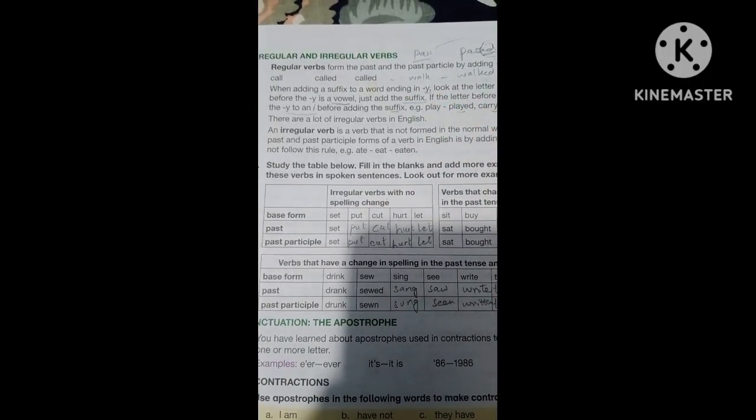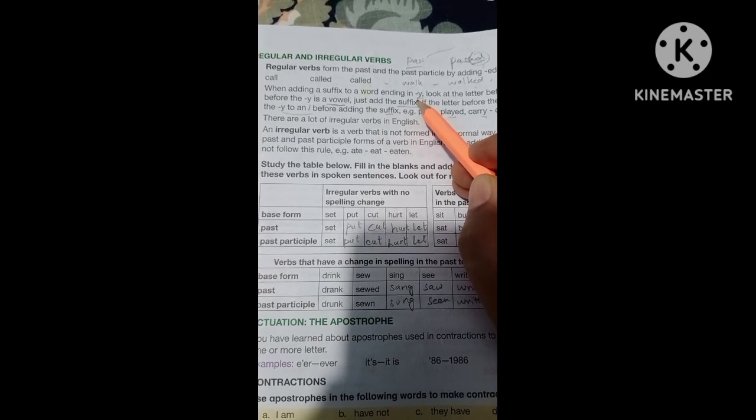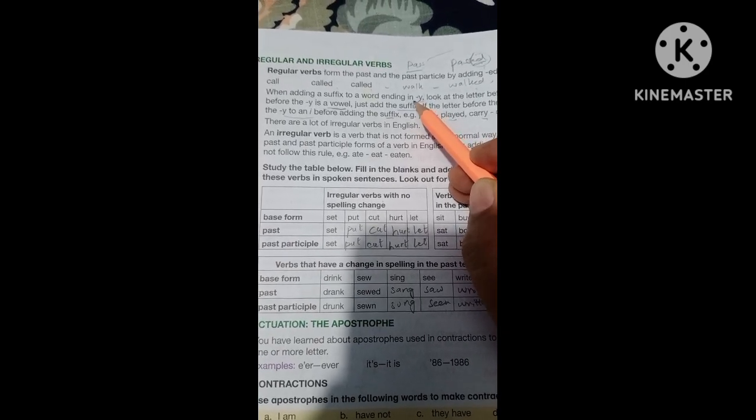And there is another rule. There is a very important rule. Keep this rule in your mind, that if the verb is ending with y but it has a consonant before y, for example r is a consonant, then y would be changed into i before adding ed.